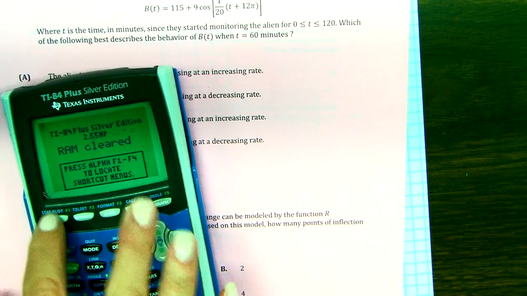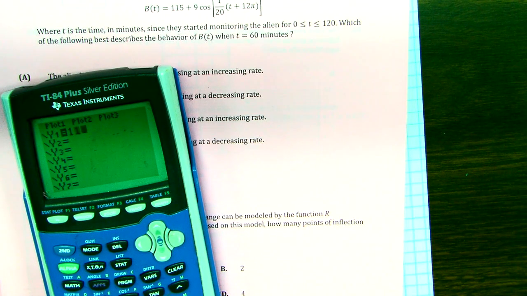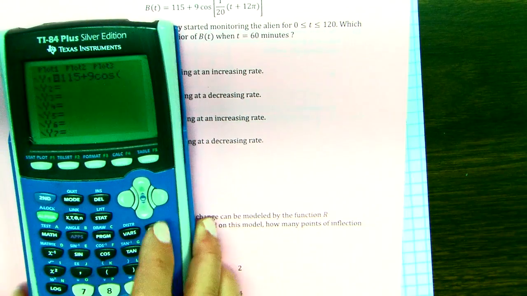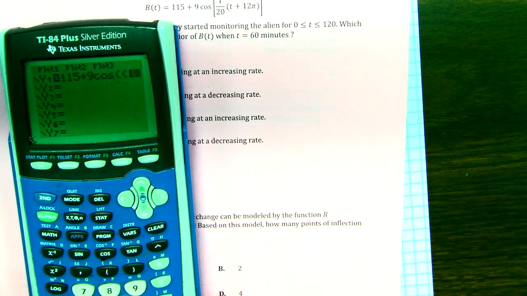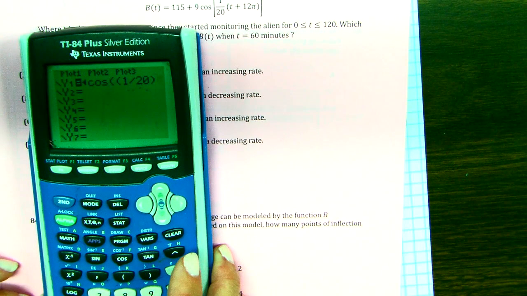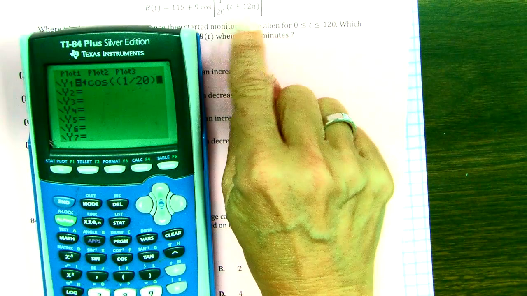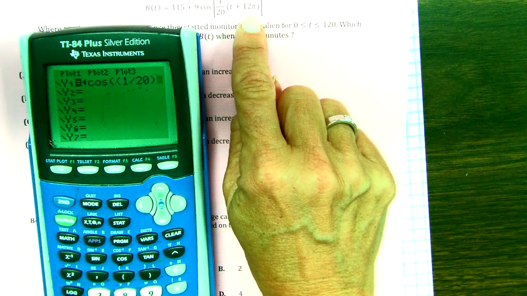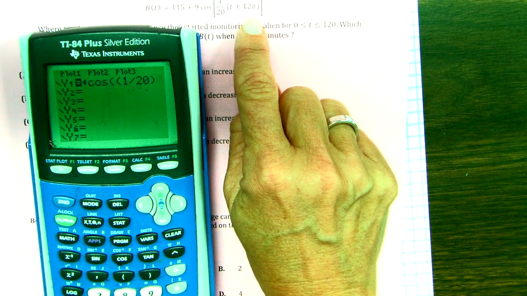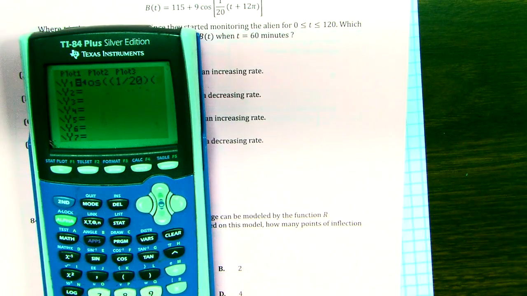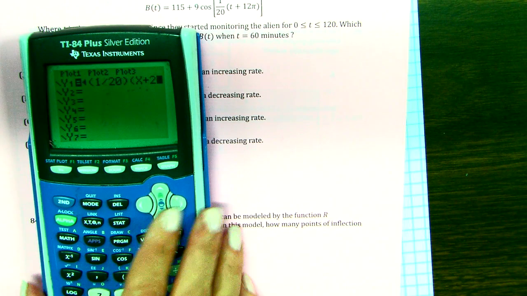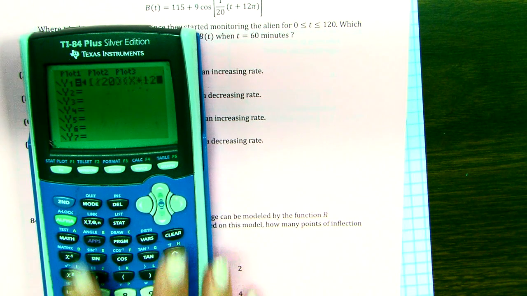So go ahead, put it in your calculator. I'm going to put 1/20th in its own set of parentheses. So in this case, I did want double parentheses, okay? And I'm going to multiply 1/20th by t plus 12 pi. I can either hit times, or my calculator knows that parentheses next to parentheses means multiplication, okay? So either one would be fine.